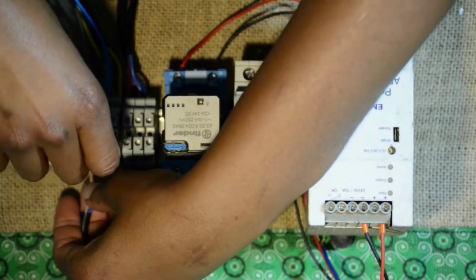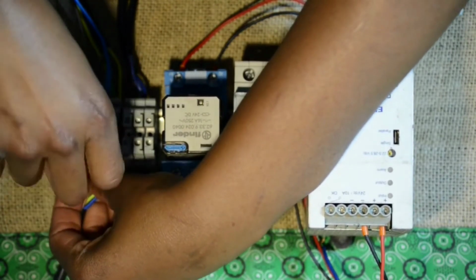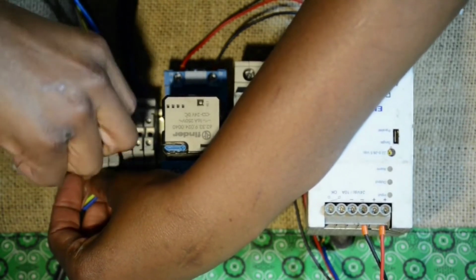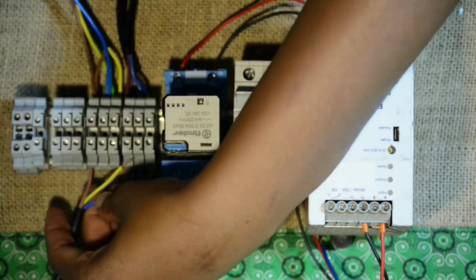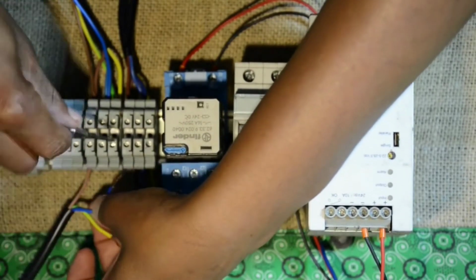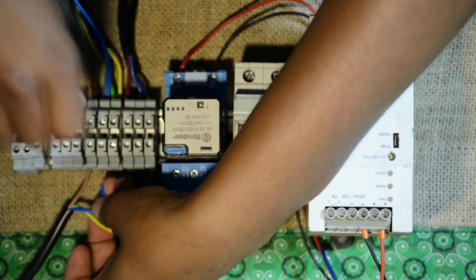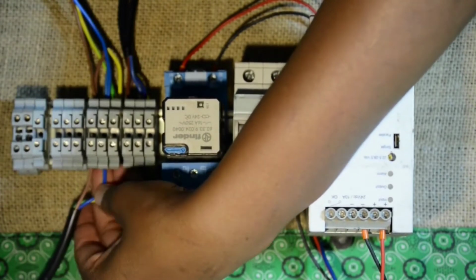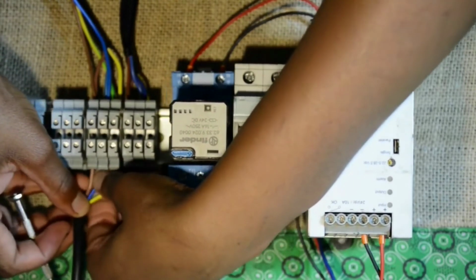So basically, from the bottom, we're getting power from the inverter, right? But before this power goes to our circuit, our load, we need to run it through a circuit breaker, right? For protection.